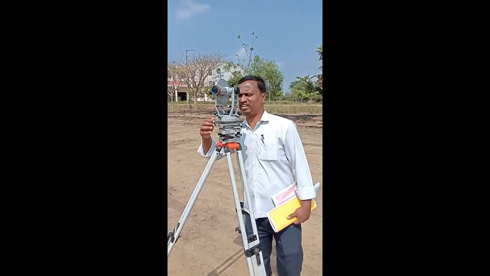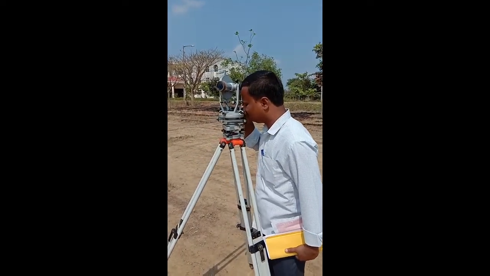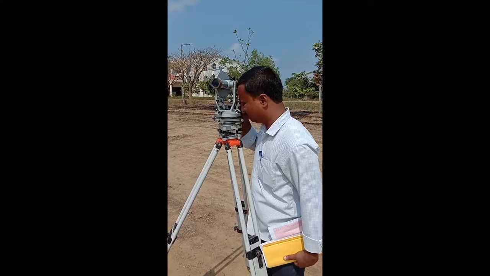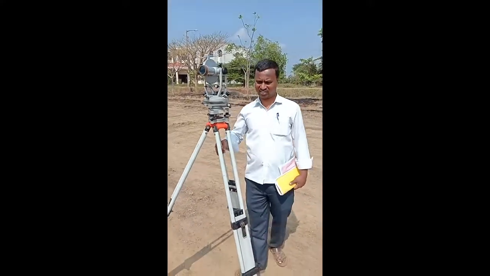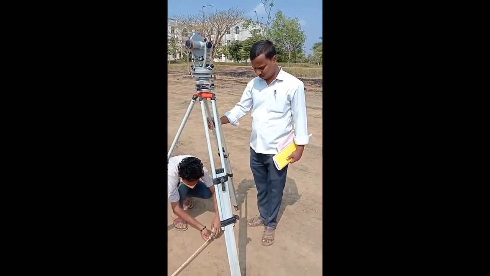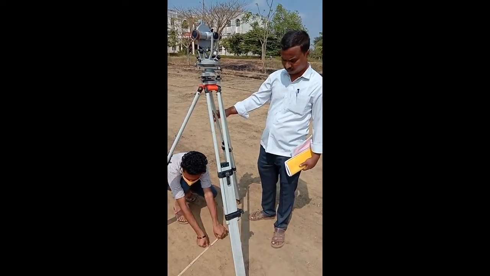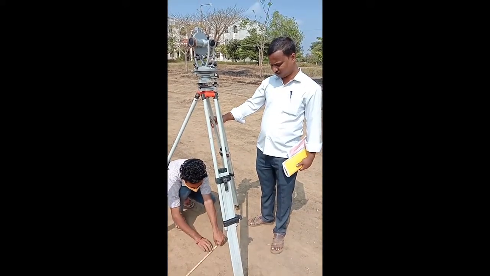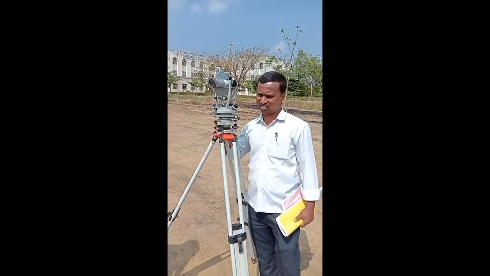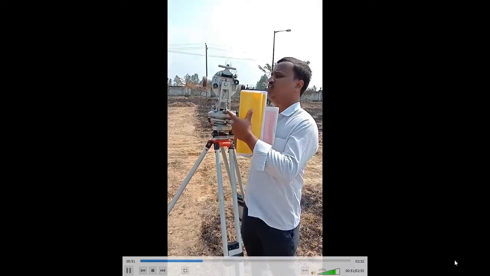After bisecting station E, note the reading, that is the deflection angle. The deflection angle equals 50 degrees, 11 minutes and 20 seconds. Now measure the distance between stations D and E. The distance between D and E equals 5.8 meters. Shift the instrument towards station E. The instrument is shifted to station E and all the temporary adjustments are carried out.